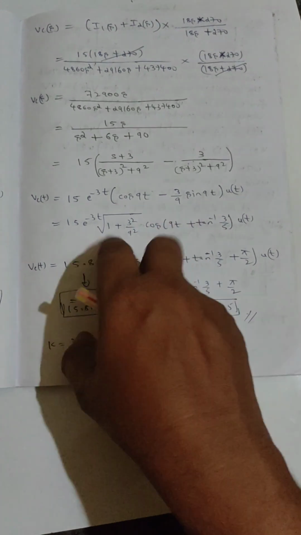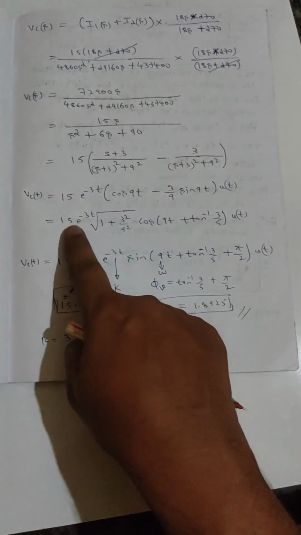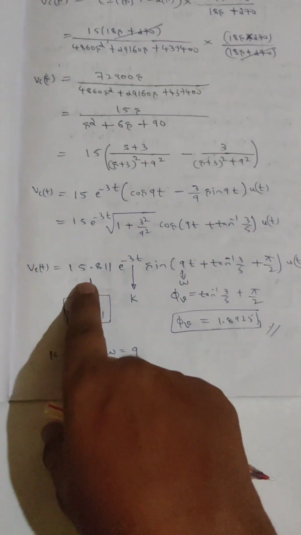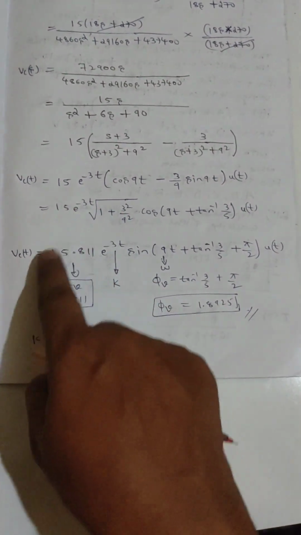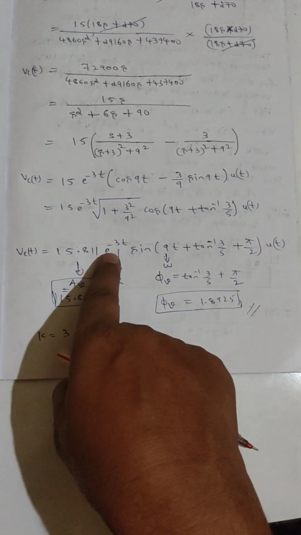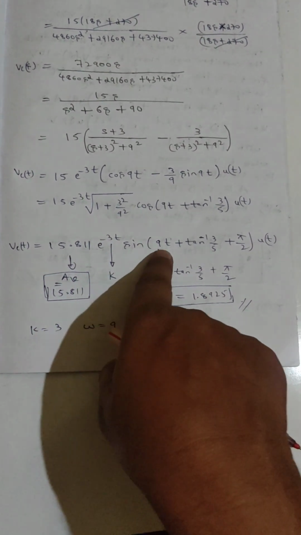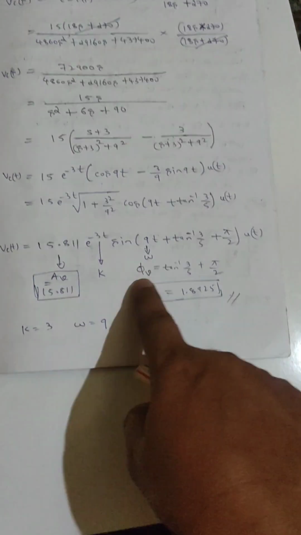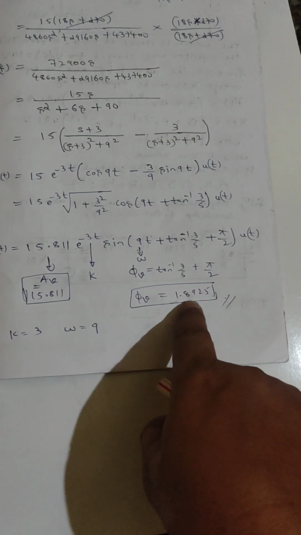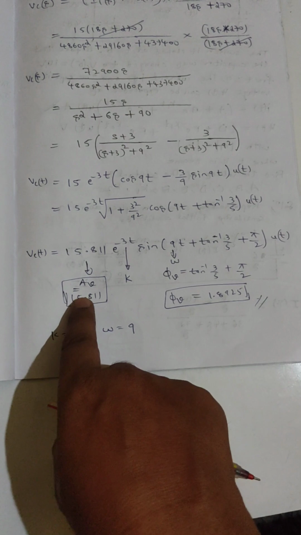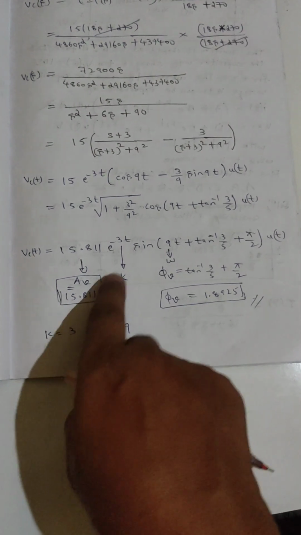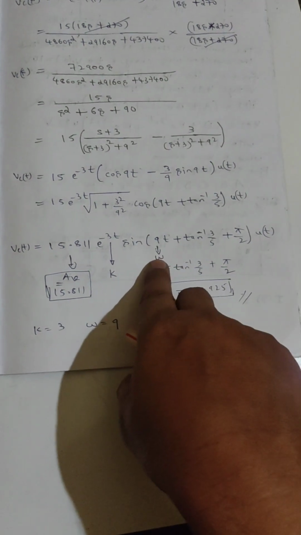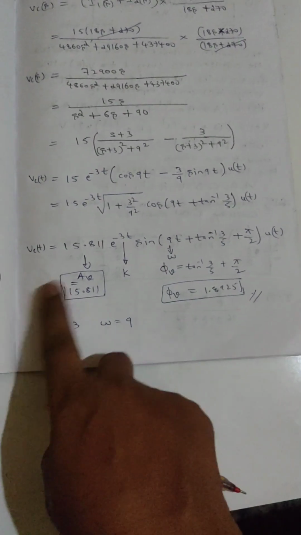So how to convert from this to this step? You should think on that. Later this into this we got 15.811 e power minus 3t sine 90, and then this entire thing is pi v. So pi v is also the same, 1.8925, and AB is 15.811. Value of K is 3, value of omega is 9. So we got all the values.